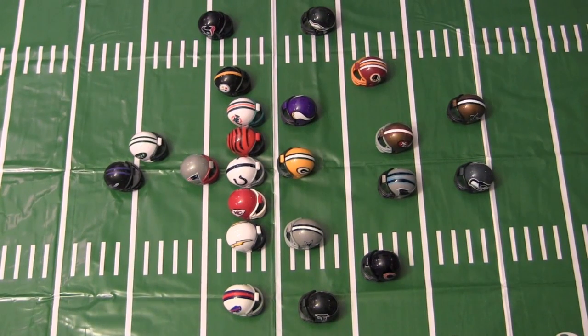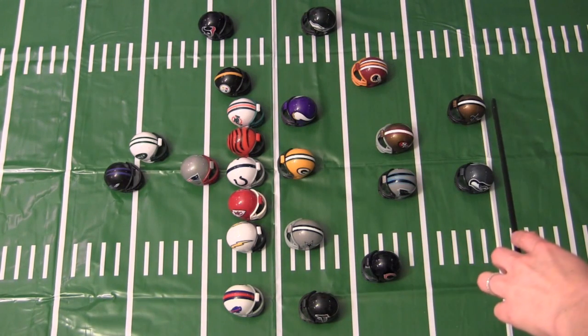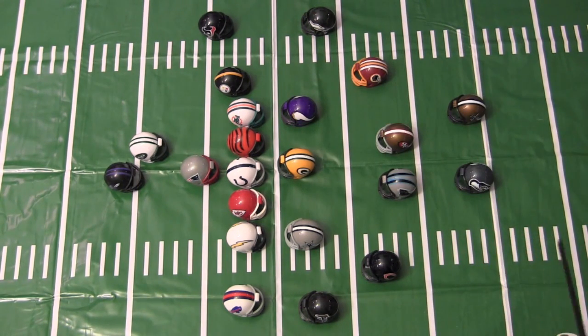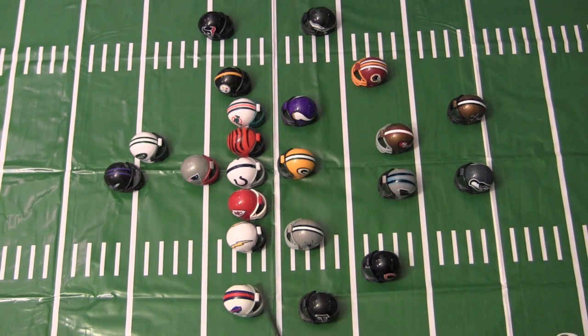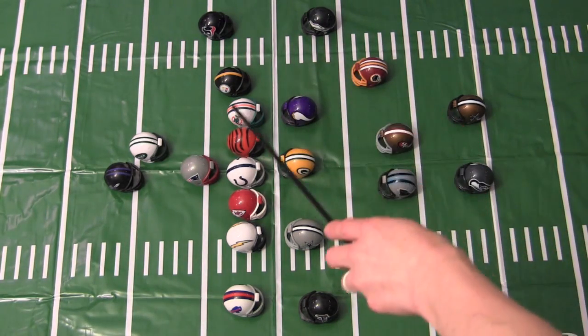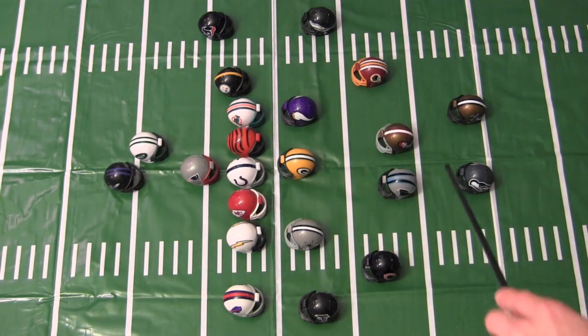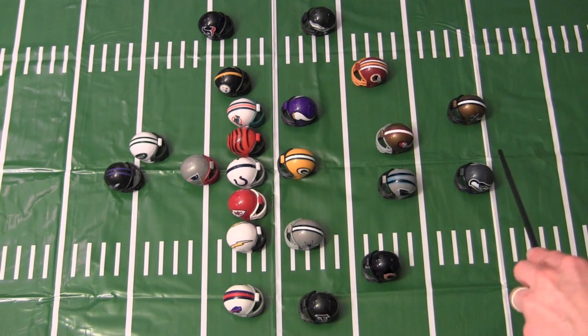Now let's talk about what's called the secondary, or the defensive backs. This refers to the cornerbacks and the safeties. The primary role of the cornerbacks is to cover the wide receivers. Once in a while, you will see one of them line up to cover a receiver, but he will actually blitz the quarterback. The primary role of the safeties is to be the last line of defense.